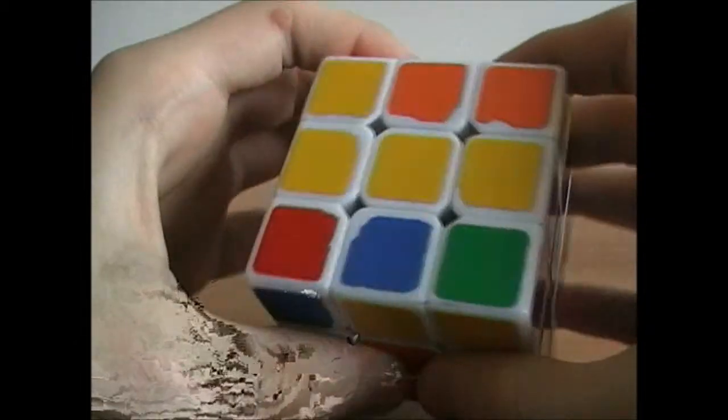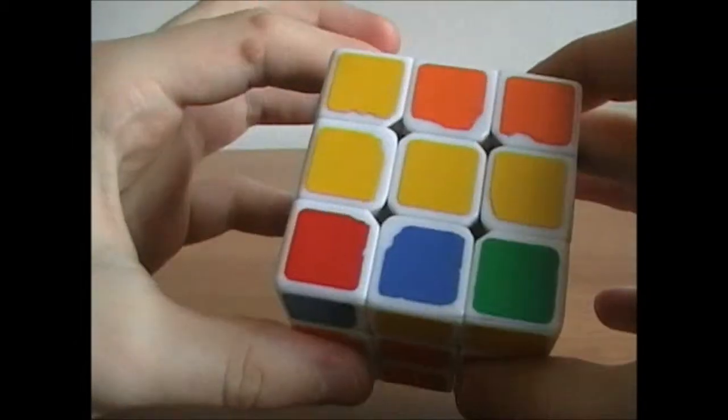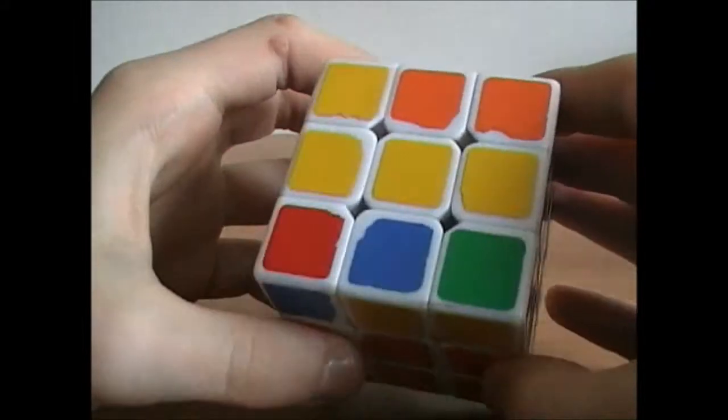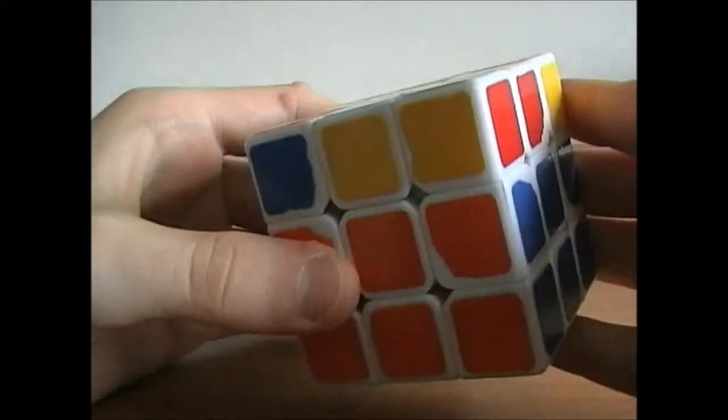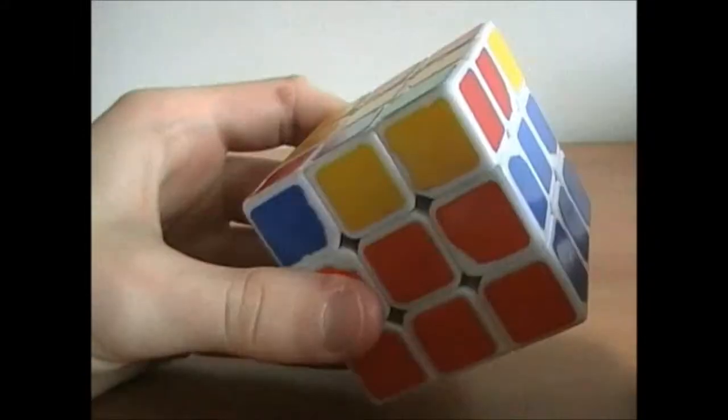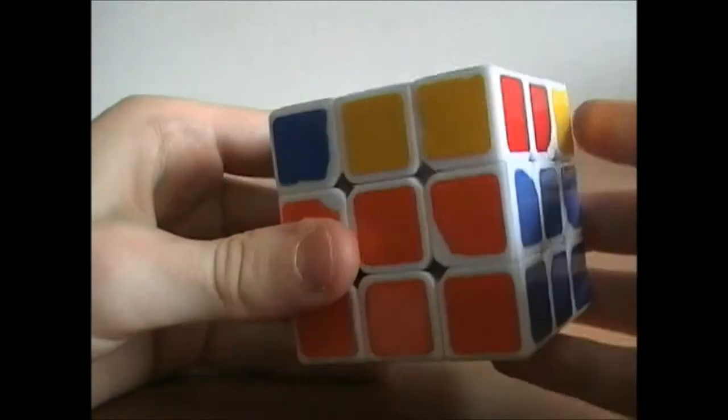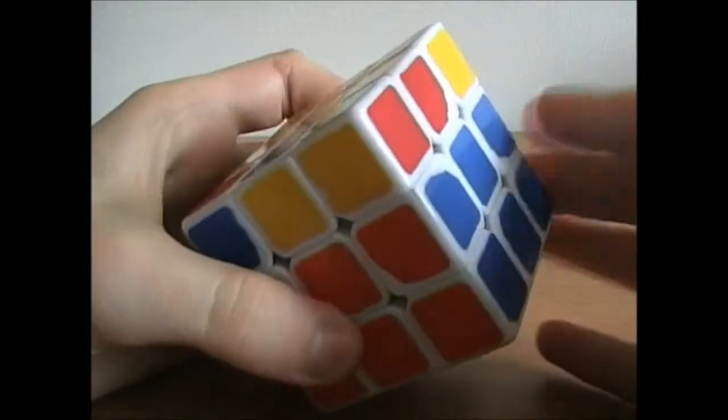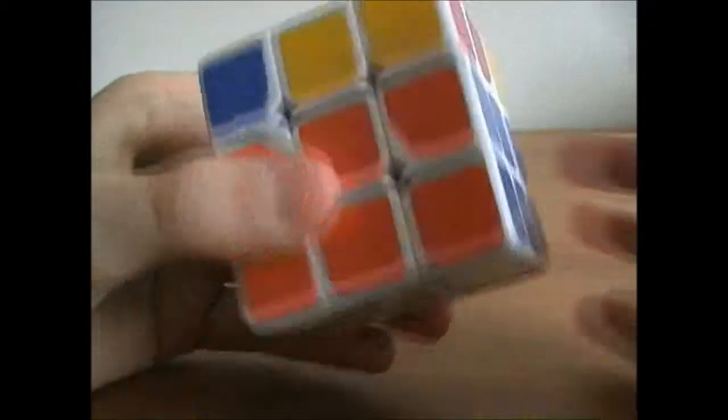Hello and welcome to my tutorial on how to do a four-look last layer. Now, a four-look last layer is basically a technique you can apply to the Rubik's Cube to solve the last layer with four looks. And it's pretty much self-explanatory due to the fact that it's really in the name.